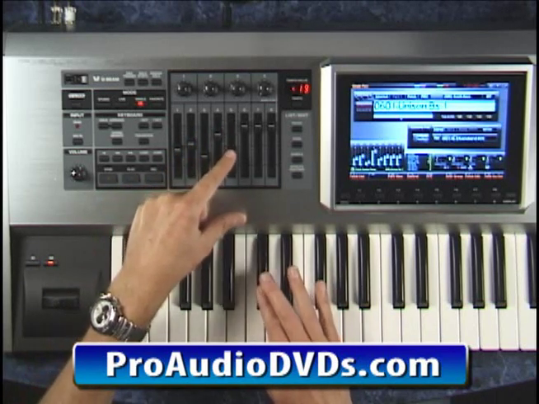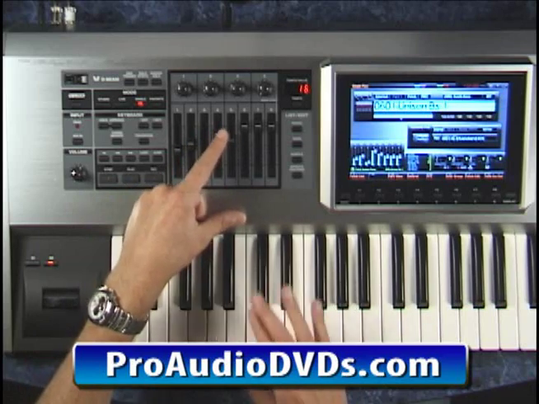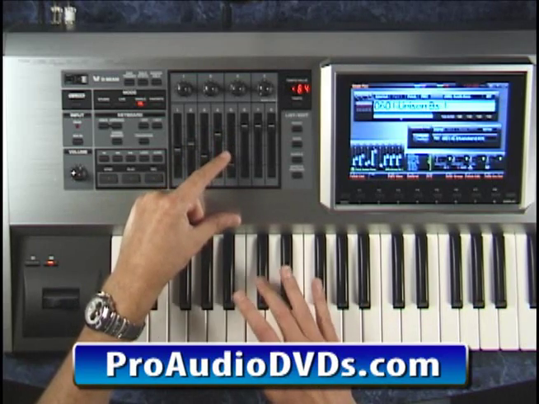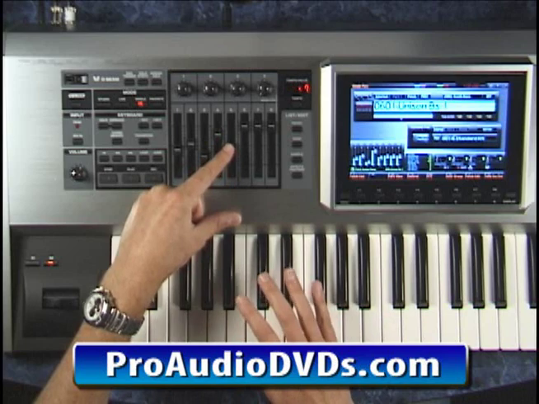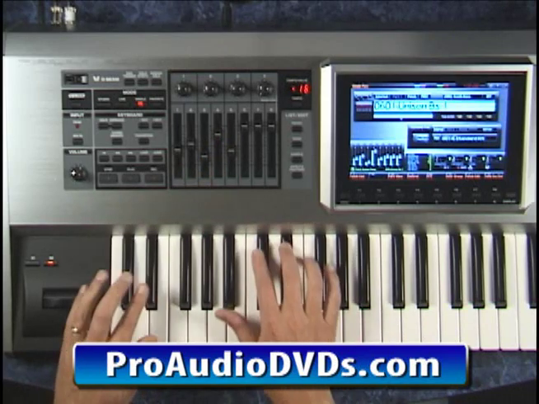Just start playing around with these sliders and get a sound that you want. It's a little too long for a bass. It's a little too short. Something like that.